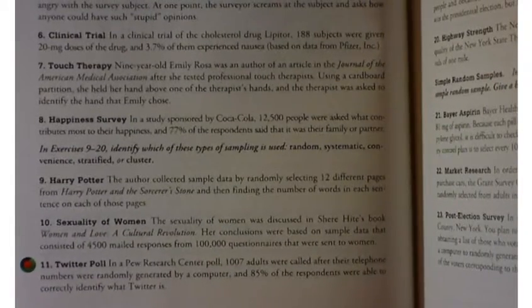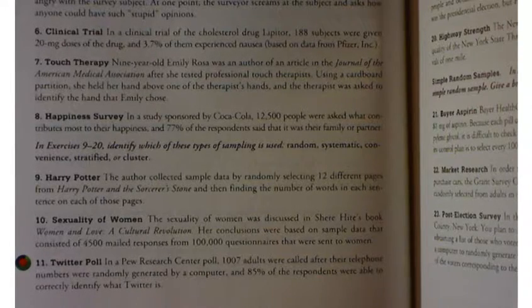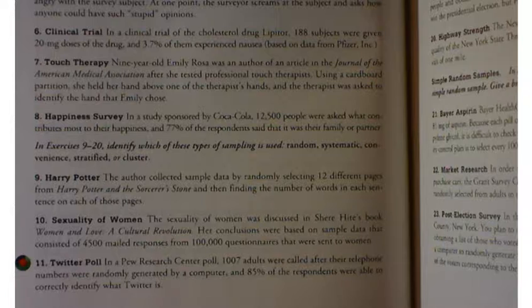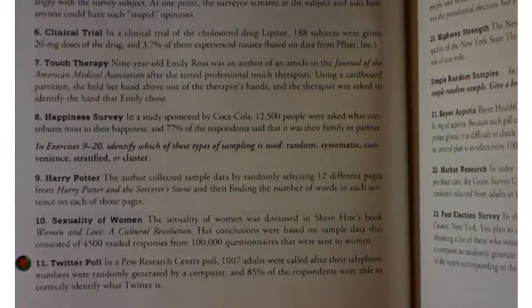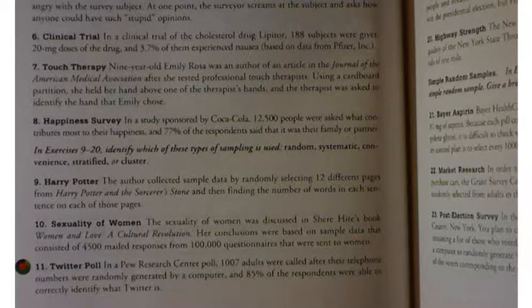How about problem number 8? Happiness survey. In a study sponsored by Coca-Cola, 12,500 people were asked what contributes most to their happiness, and 77% of the respondents said that it was their family or partner. So again, observation or experiment. It's an observation. This is all hands off. You're not giving them a glass of Coke and saying, "Hey, drink this and tell me if you're happy." You're just asking them, what makes you happy. So you're not changing their conditions at all. So you're just making observations.